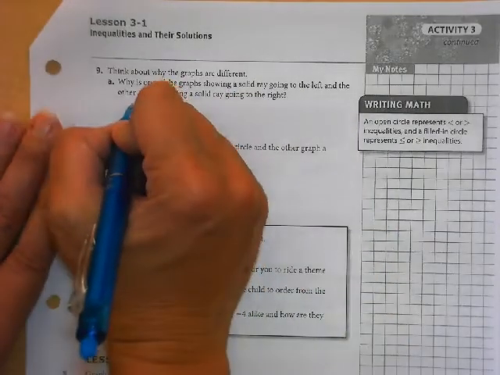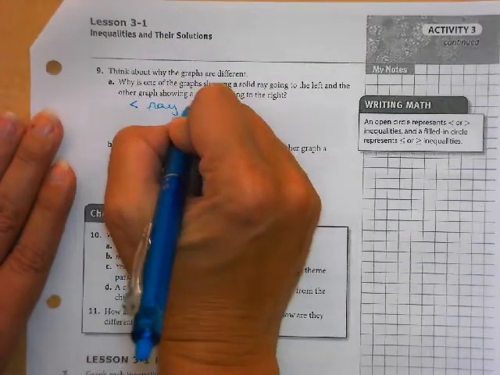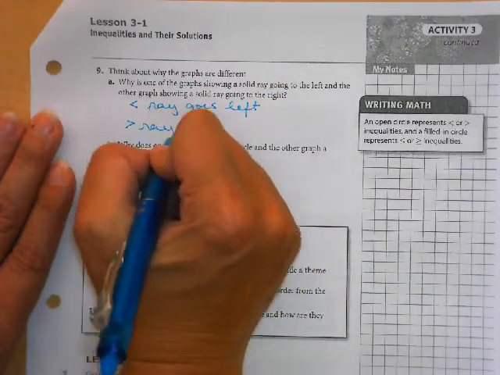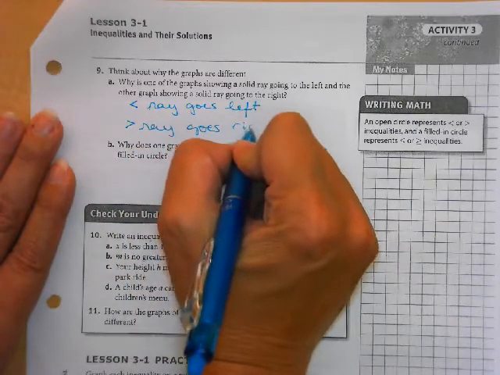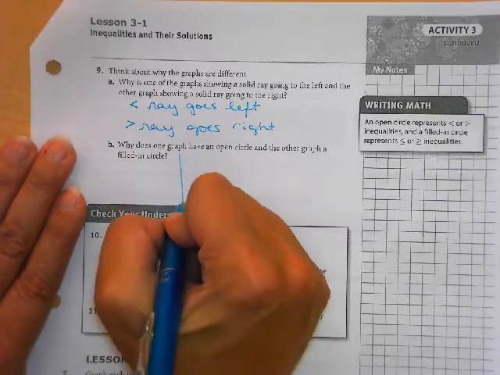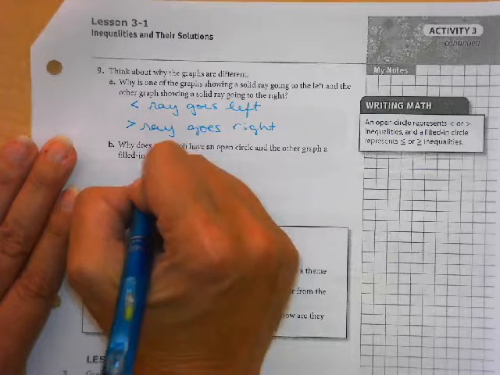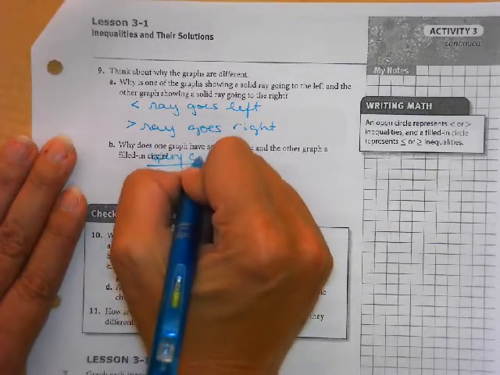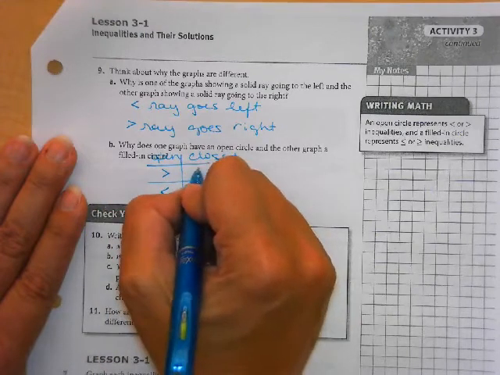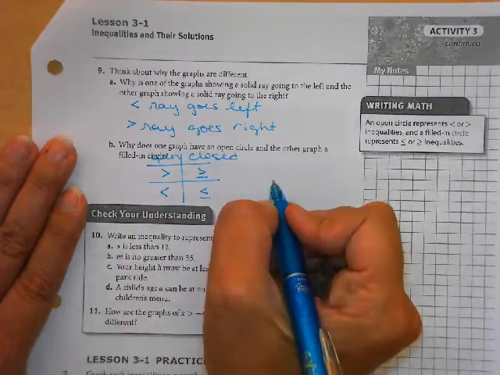So if you have a less than, then your ray goes left; greater than, the ray goes right. Why does one have an open circle and the other has a filled in circle? If you remember our little table that we had last year, open and closed: less than or greater than is open, and greater than or equal to, less than or equal to are closed.